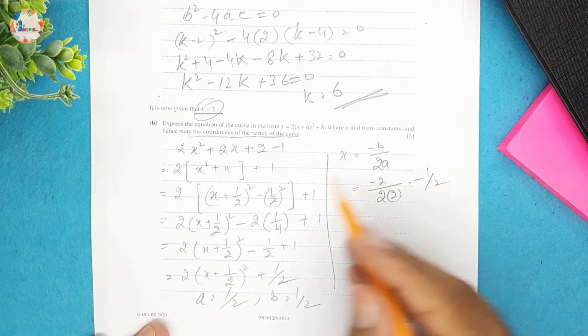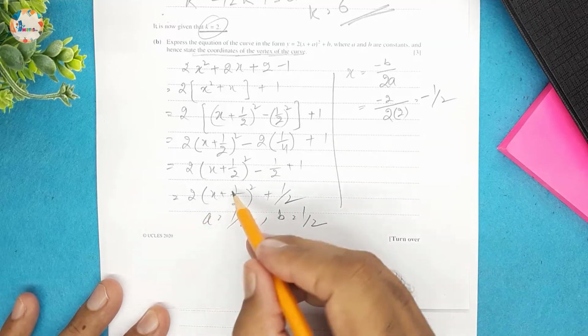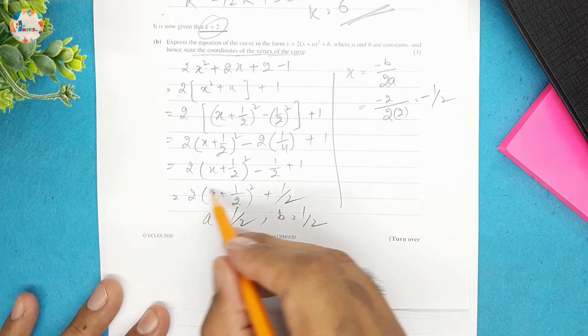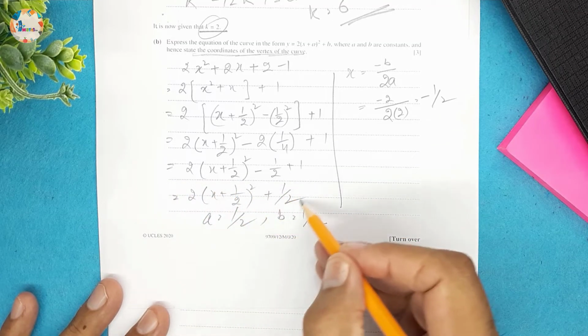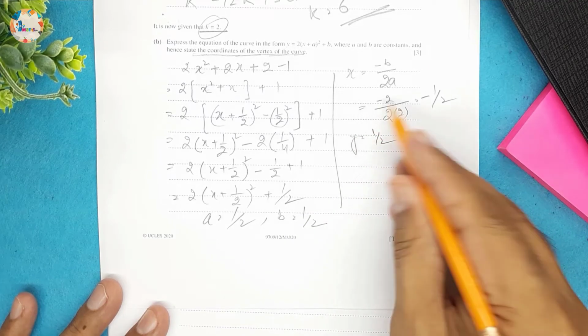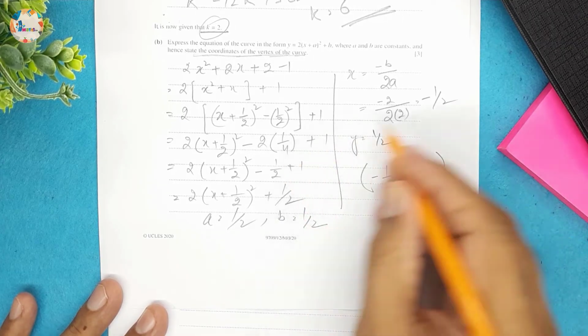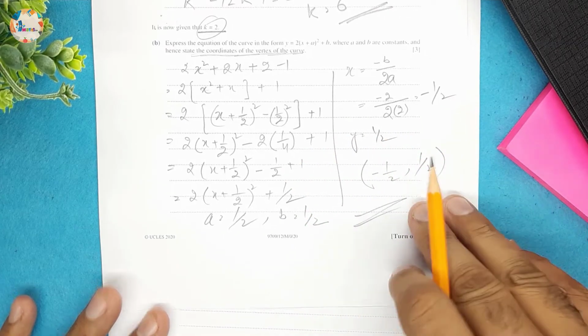Now this one we will replace in the quadratic equation, even directly we can replace here. So minus 1 by 2, this factor will be 0. So if this is 0, this will be equal to 1 by 2. So y will be equal to 1 by 2. We can write the point as minus 1 by 2 and 1 by 2. Hopefully you understood this. This is done.